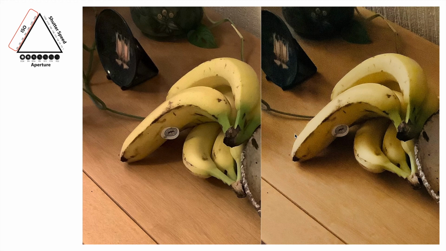You can see that on the left-hand side, if you look at the grains of wood on the table; on the right-hand side, it's just not as clear. It hasn't been able to pick up as much detail. There's a lot of noise, and it's more blurry. So as I say, there's no way of changing the ISO on your smartphone. It's something that happens automatically.